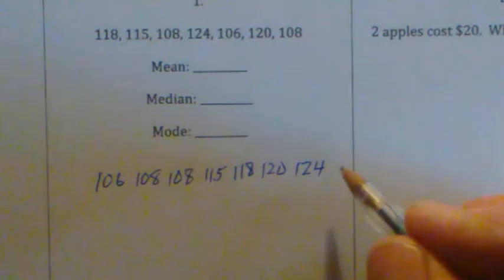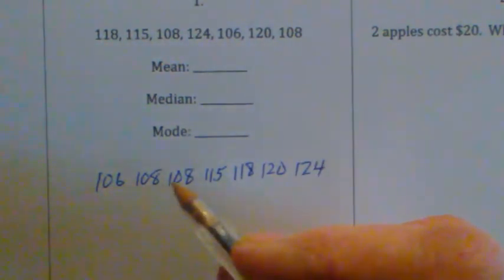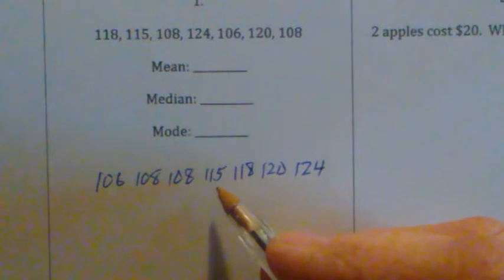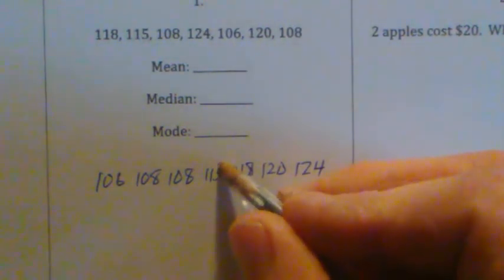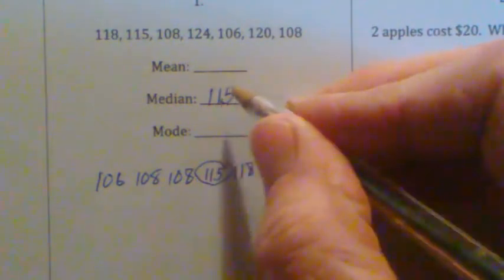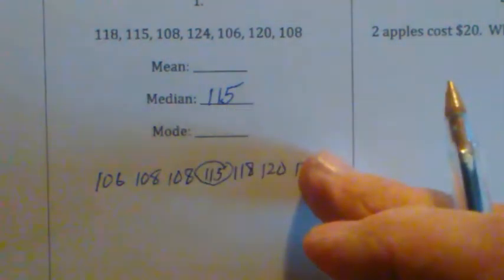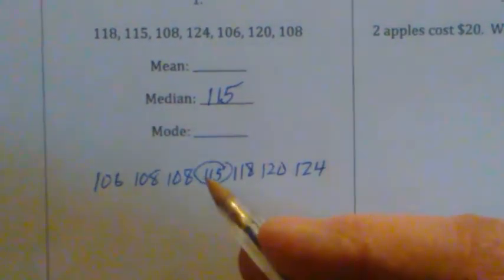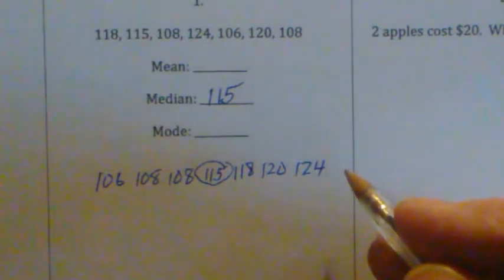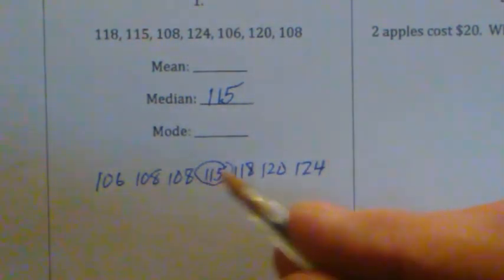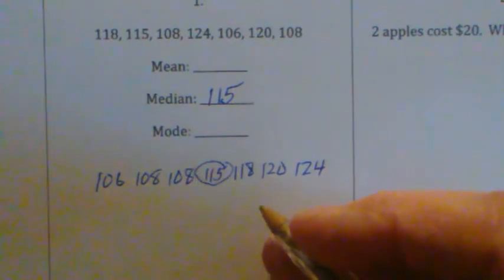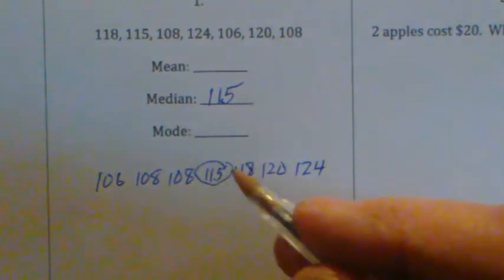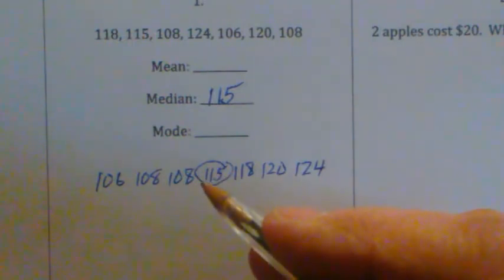One, two, three, four, five, six, 7 of them. So if there's 7, then we have 3 on the bottom, 3 on the top, 1 in the middle. 115. That's the middle value. So if you say there's a set of numbers and the median is 115, we know that half are lower, and half are bigger. Again, if there was an even amount of numbers, there would be 2 in the middle. Then you have to take the average of the two numbers. And how do you get the average of two numbers? You can add them up and divide by 2.